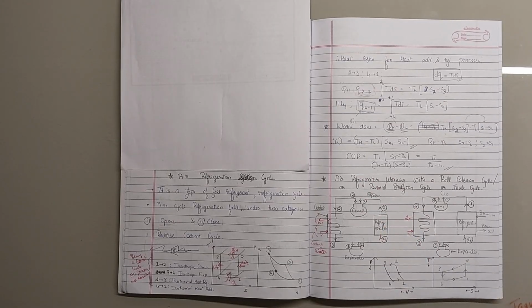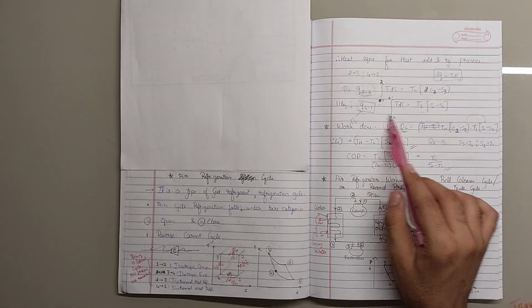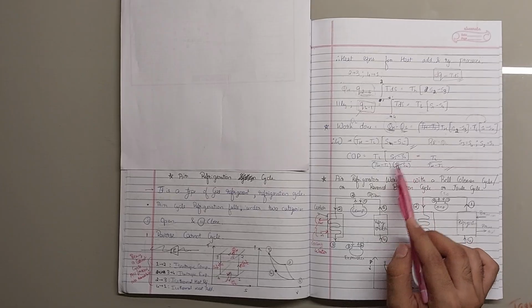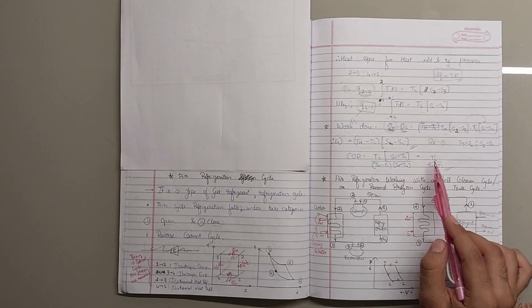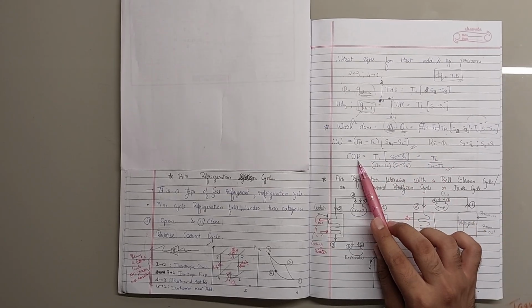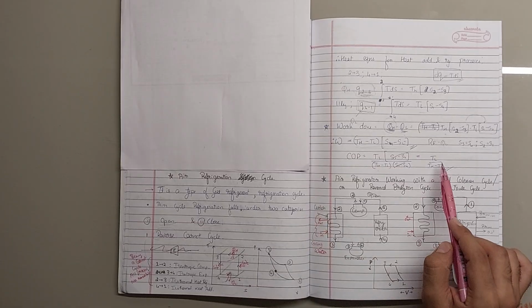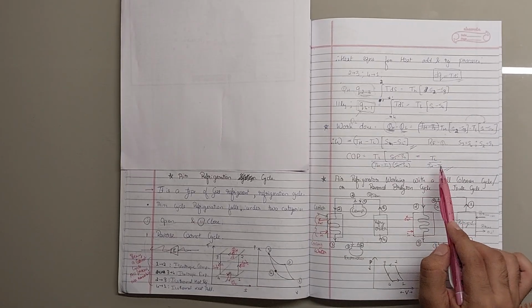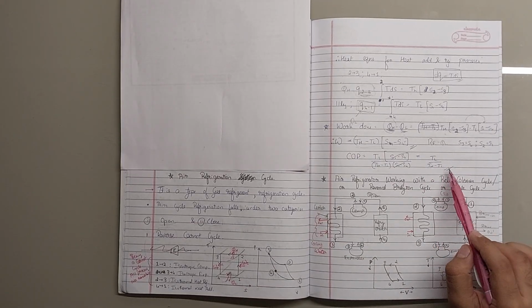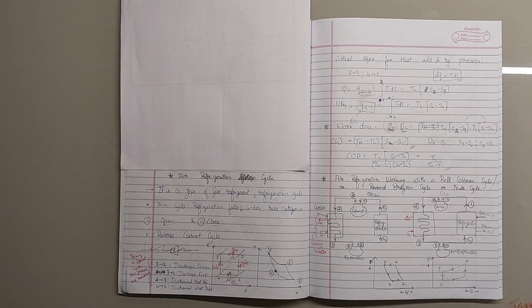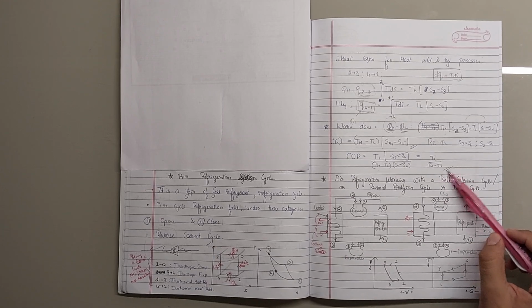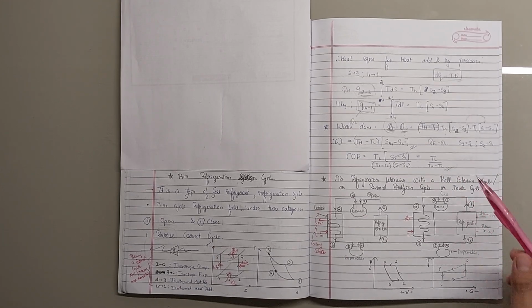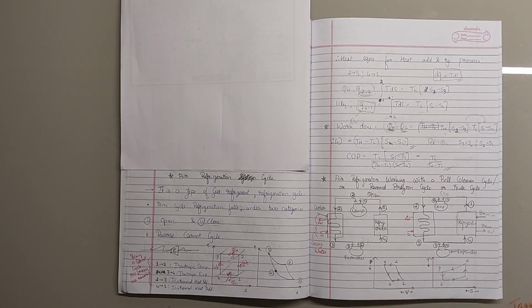Now we have the COP value. COP equals QL by W net. These two terms get cancelled and we have COP Carnot of a reversed Carnot cycle is TL by TH minus TL. Now this formula of COP is typically an idealized case COP. It cannot be used for each practical case. This is just for a reversible, or we can say a Carnot COP of an air refrigeration system.